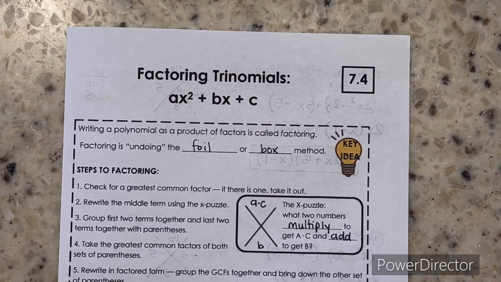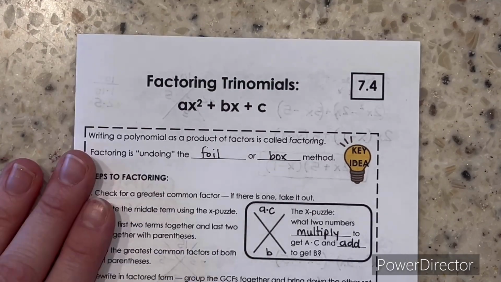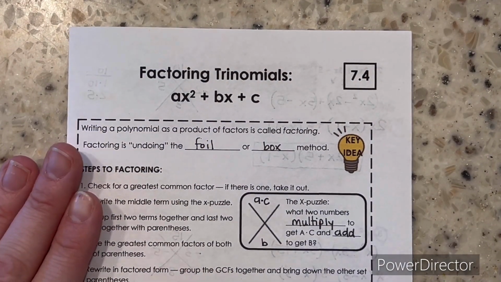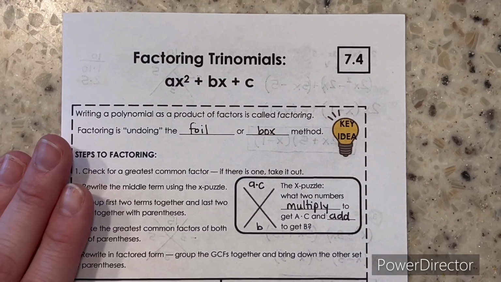It is day 1 with factoring. I am very proud of you, though, for sticking through it, and as soon as you learn the process, you'll be good to go.